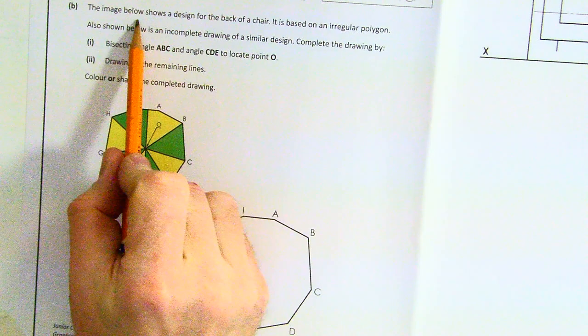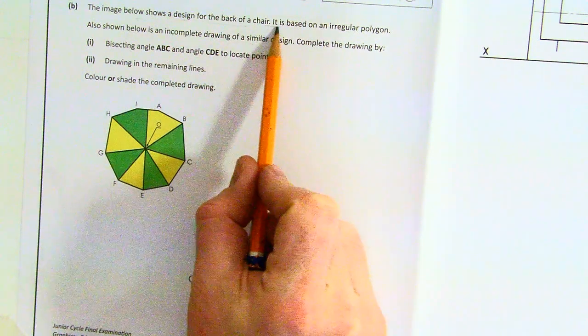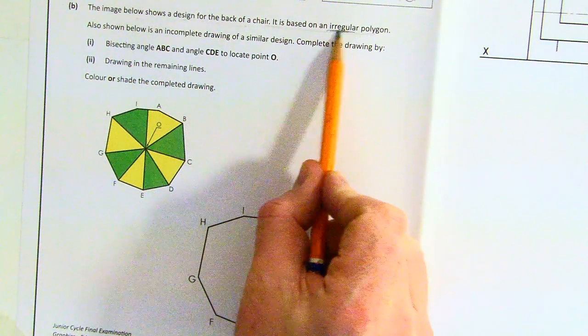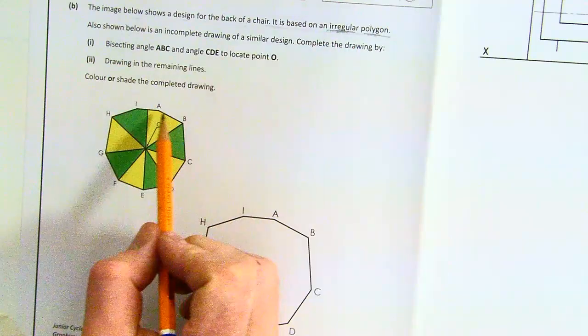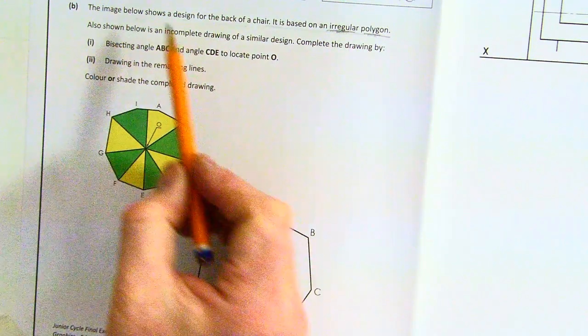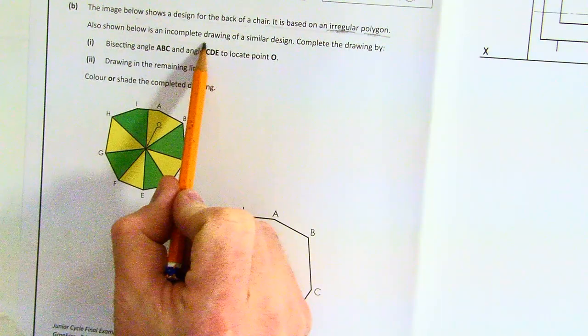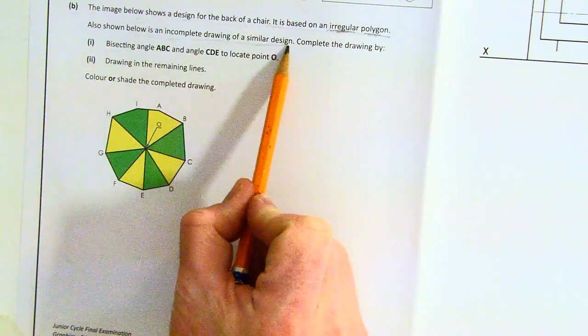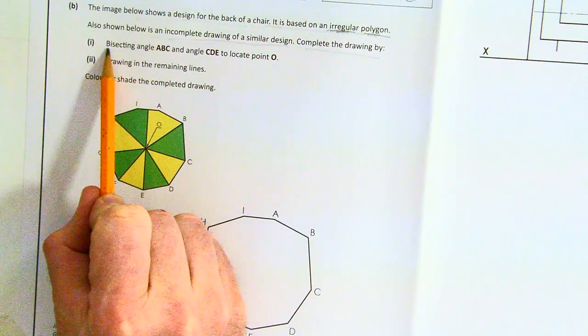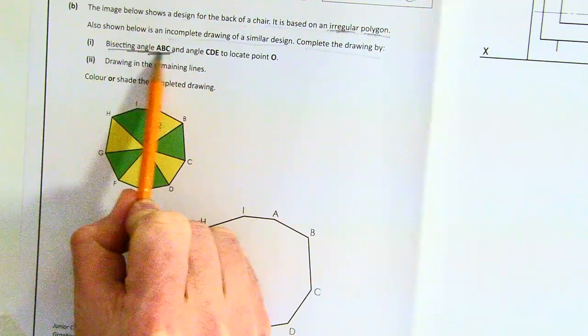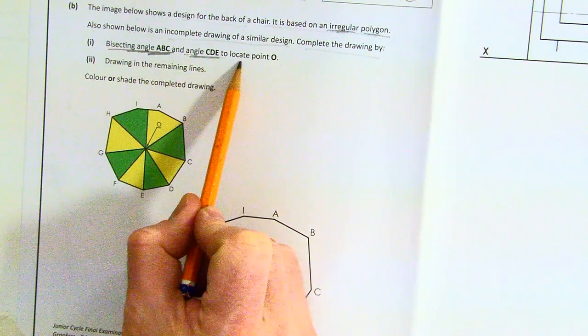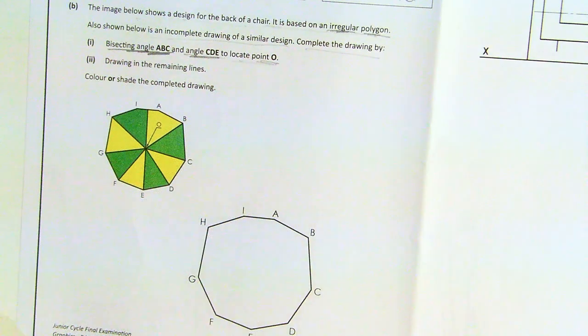Right. The image below shows the design for the back of a chair. It is based on an irregular polygon. Remember, a regular polygon would all have the same length. Also shown below is the incomplete drawing of the similar design. Complete the drawing by, number one, bisecting the angle ABC and the angle CDE to locate point O. So it's telling you exactly what you have to do.